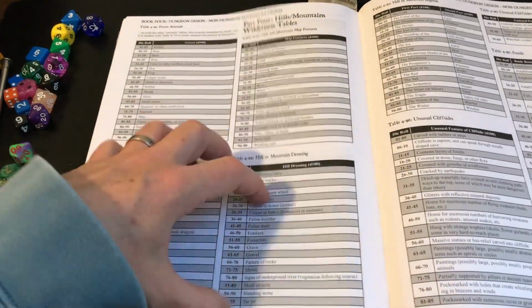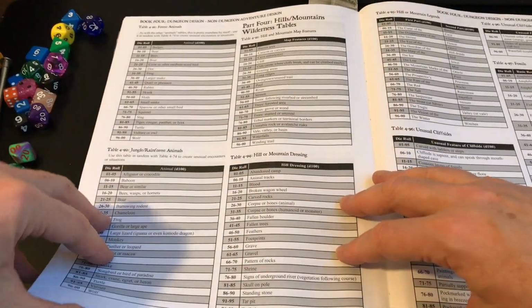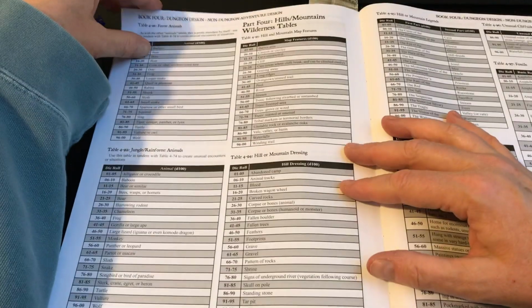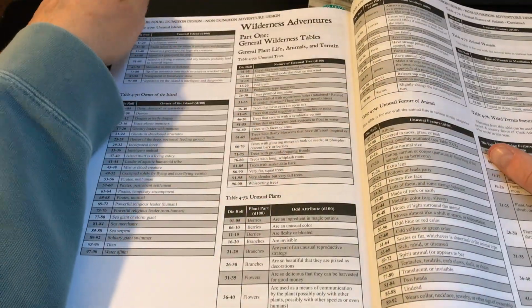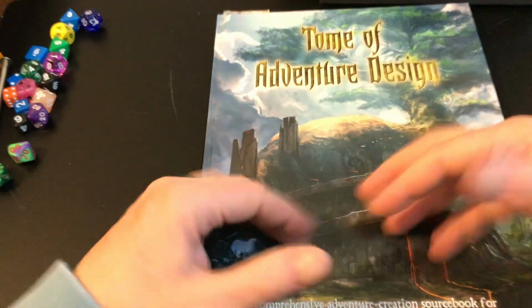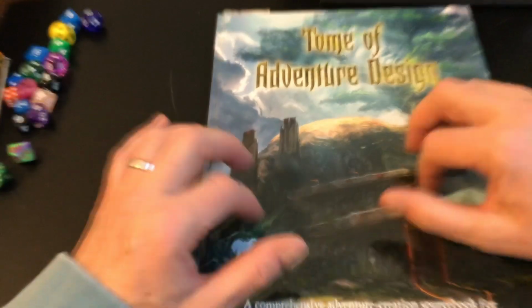So while, in the context of this entire book, most of it is not devoted to wilderness, there are very easy to use wilderness tables here that I think, if you own the book or are considering getting the book, is worthwhile for adding to your random wilderness library.